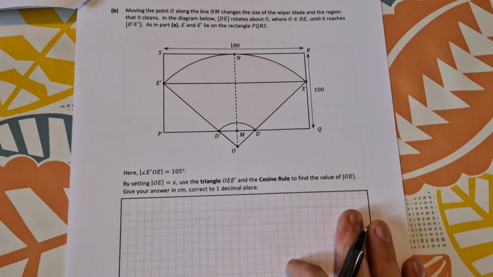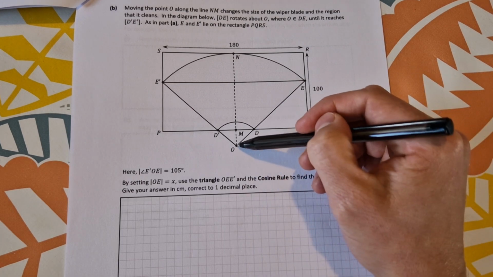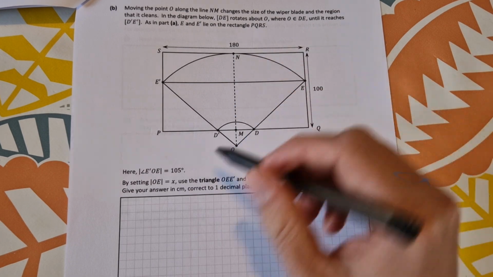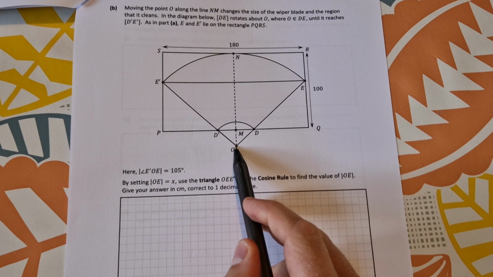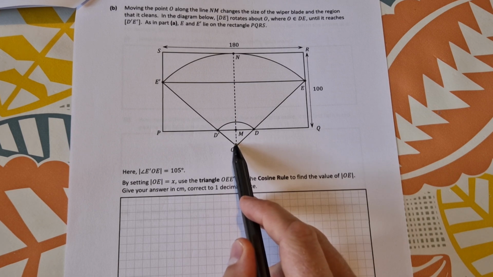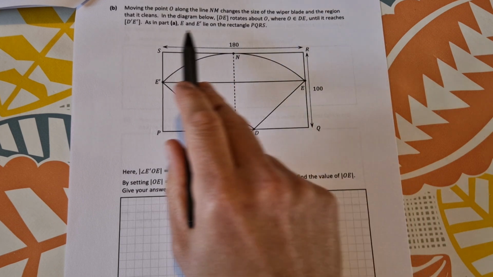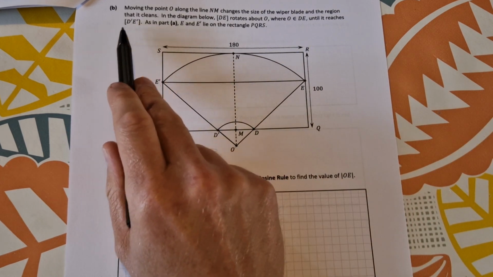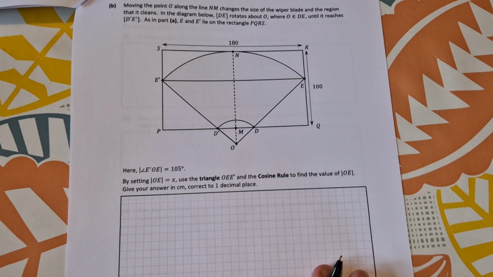On to the next part then. They're giving us the diagram there again, moving the point O along the line NM. So moving the point O along this line here changes the size of the wiper blade and the region that it cleans in the diagram. So in the diagram below, DE rotates about O, where O is an element of D, until it reaches D prime E prime, as in part A. So they all lie on the rectangle.